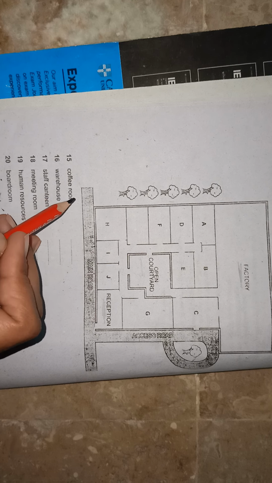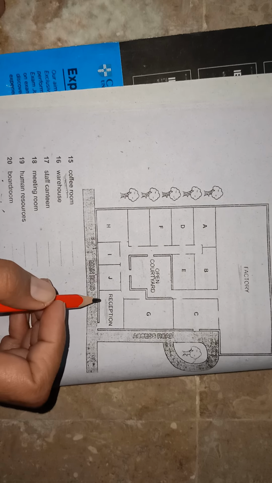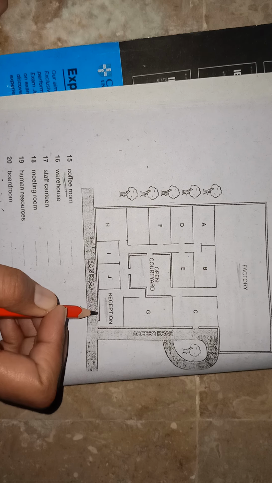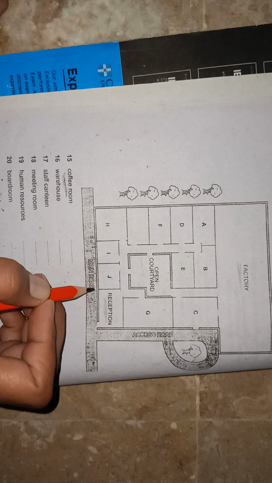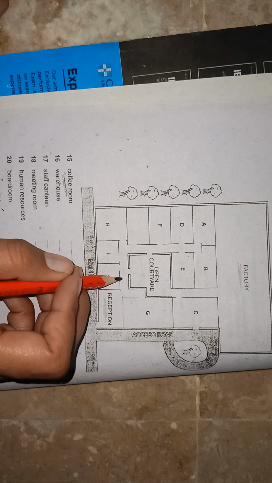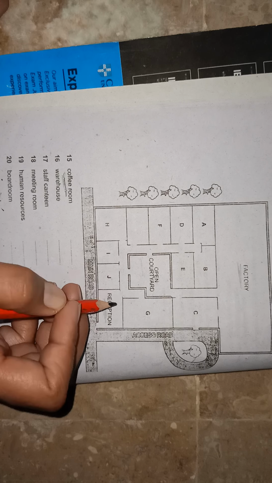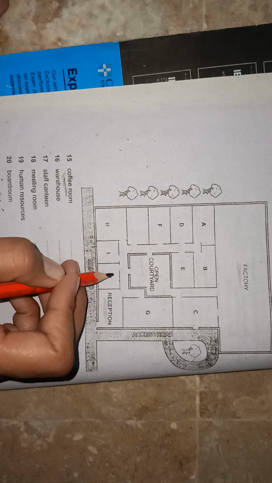Okay, so what is in the recording? You have to find the coffee room. First she said we are in the reception, then you have to go along that. Now in which side we have to move, she will tell you. The door facing you at the end is the entrance to the coffee room.